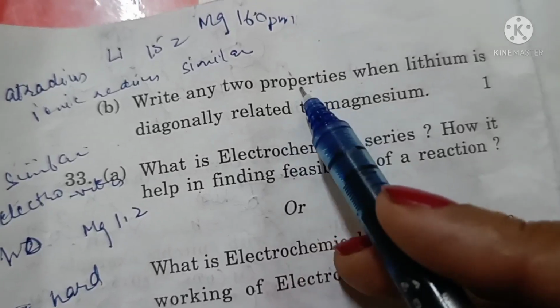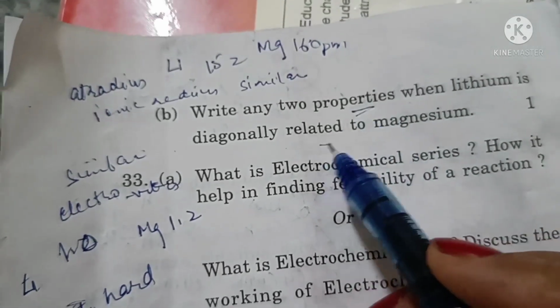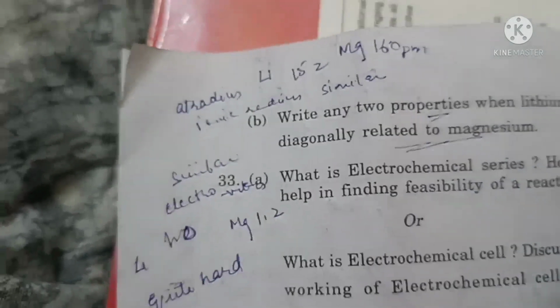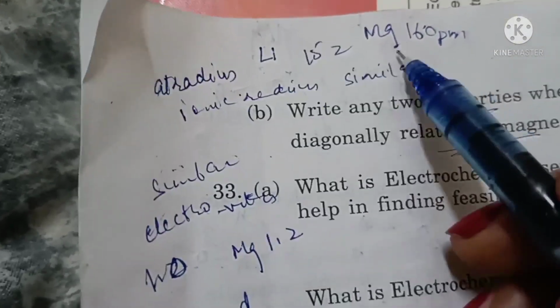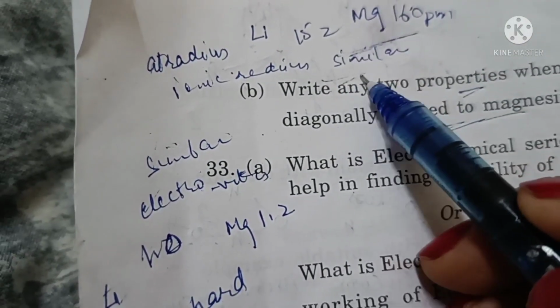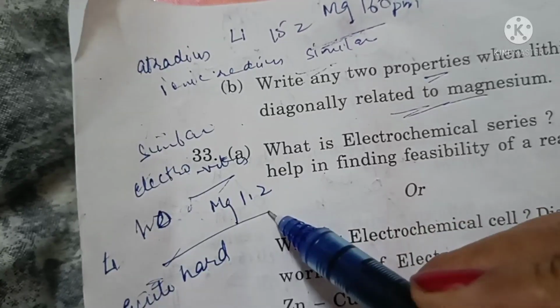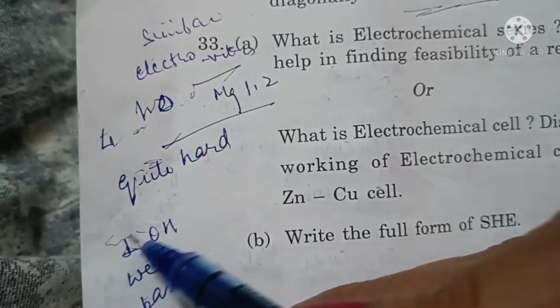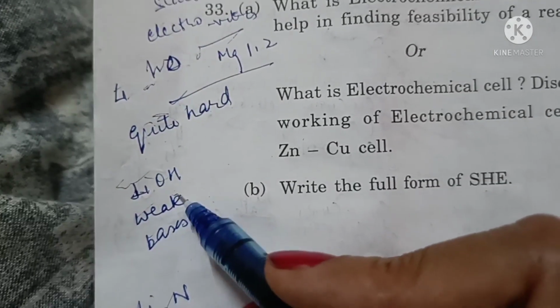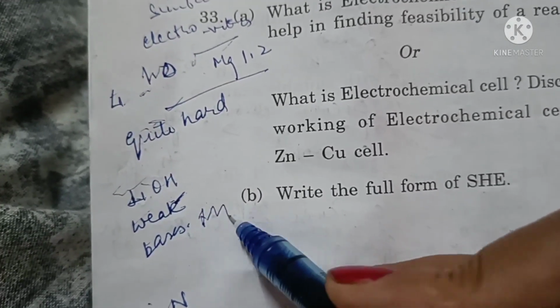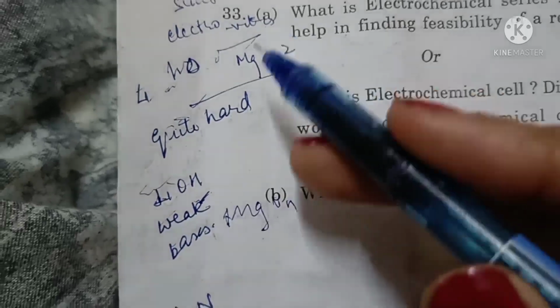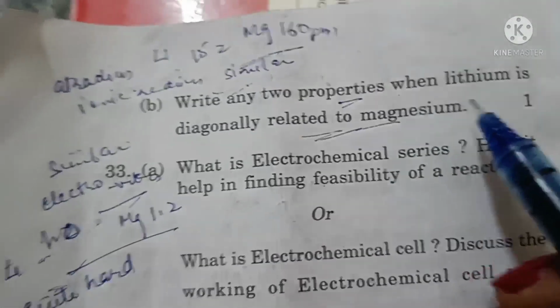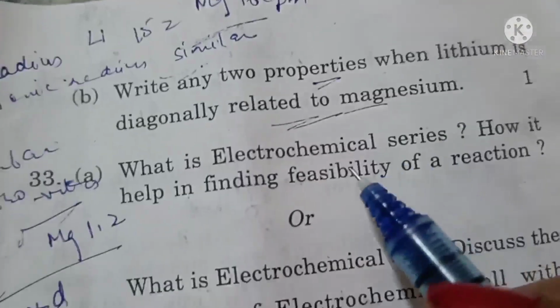Write any two properties in which lithium is diagonally related to magnesium. So similarities are in atomic radius, ionic radius, electronegativity: lithium 1.0, magnesium 1.2. Both are quite hard, and the hydroxides of both are weak bases. So these are all the points where they are similar to each other and show diagonal relationship.